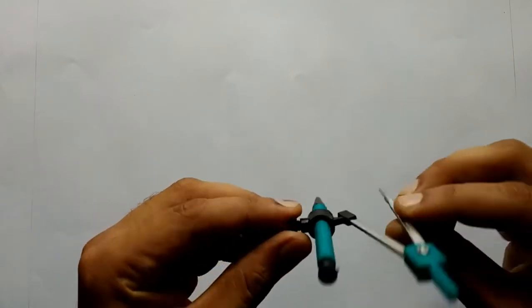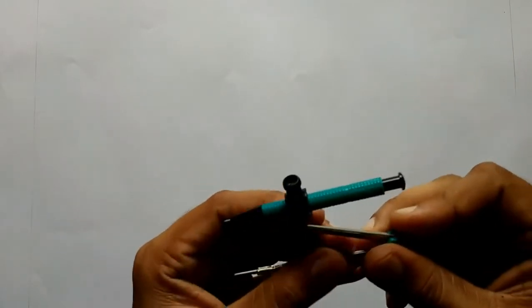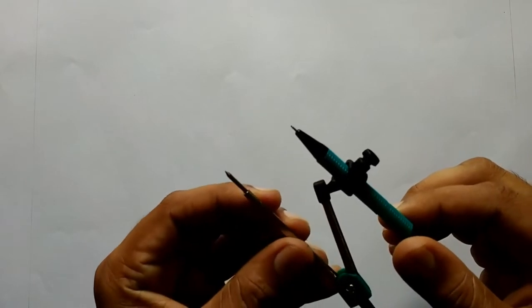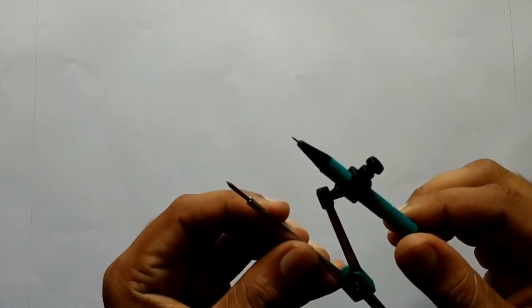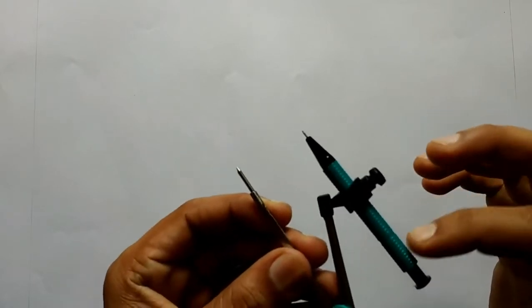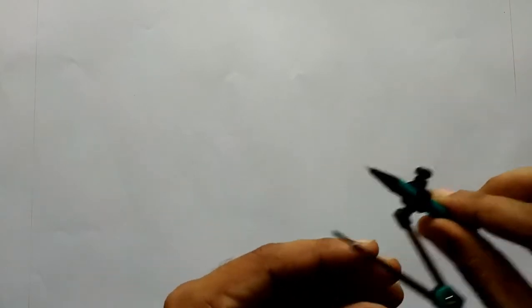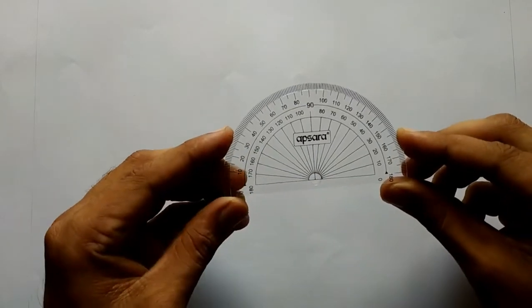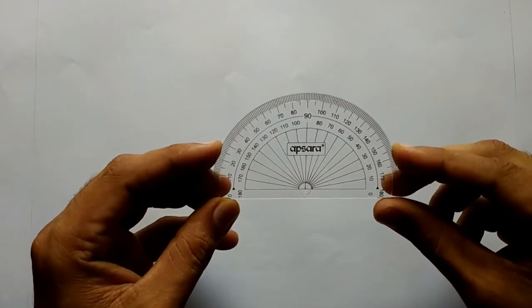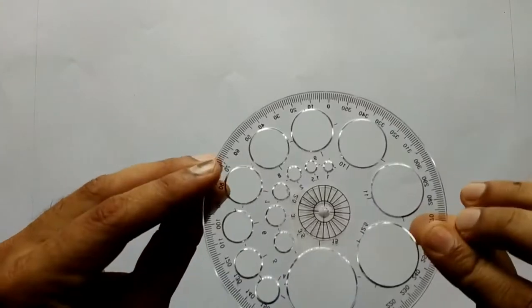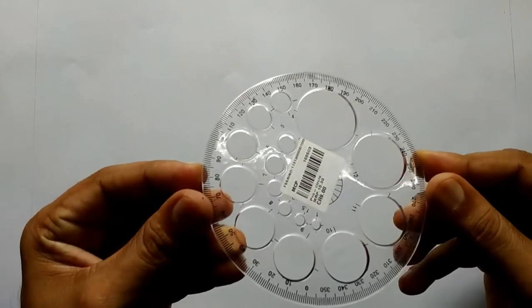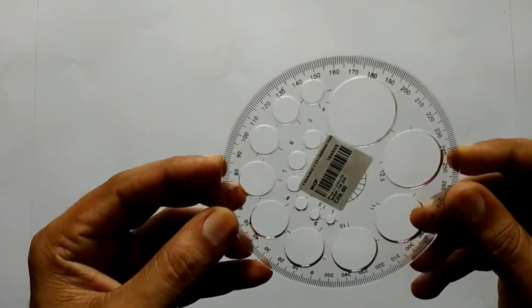Then you have to have a compass with a pencil. If you are not having this sort of a pencil, that is fine. You can use an ordinary wooden pencil. If you are having this pencil, it will be better. So this is also another clutch pencil. Then you have to have a 180-degree protractor. Then if possible, you buy a pro circle also. This is what we mean by a pro circle.